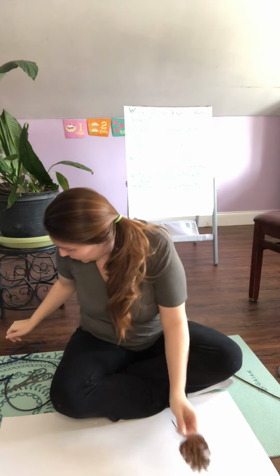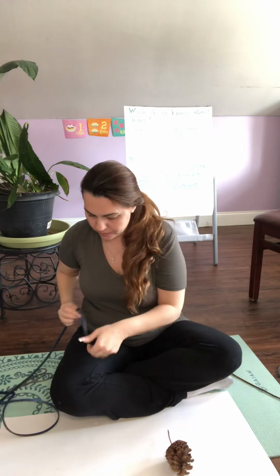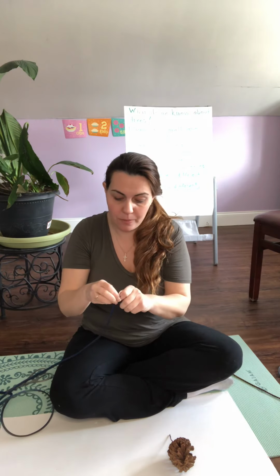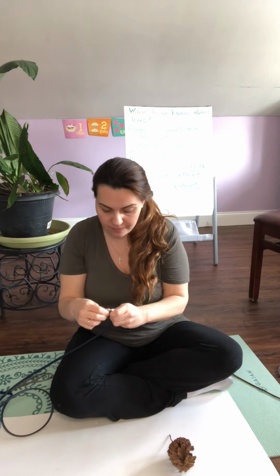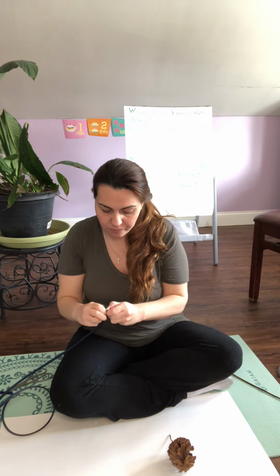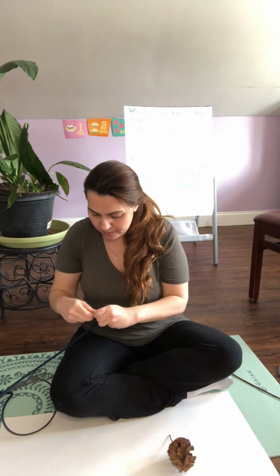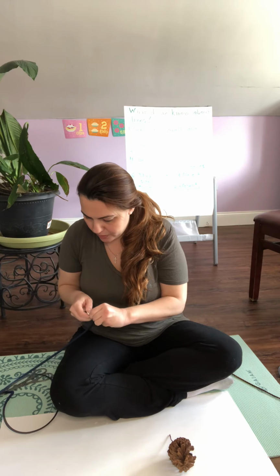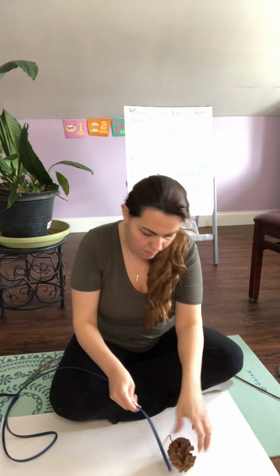Today we're gonna be measuring two tree parts. We're gonna measure this one, what is this called? Pine cone. And we're gonna measure this little branch, okay? So I'm gonna take my pine cone and measure the length using my string. My string peels apart. I have blue and gray, but like I said, you can use anything. Okay, so I'm gonna take my string and I'm going to measure the pine cone. Can you all see that?